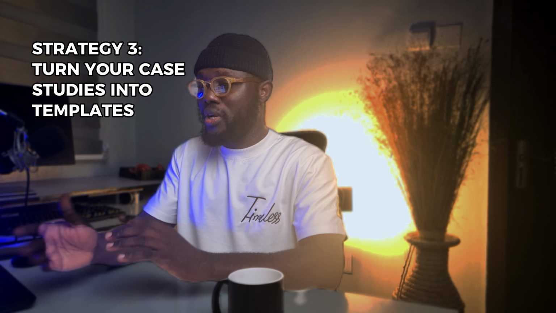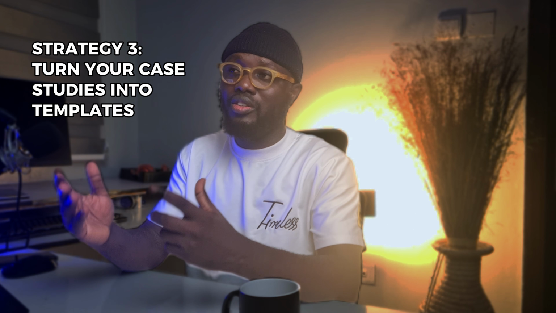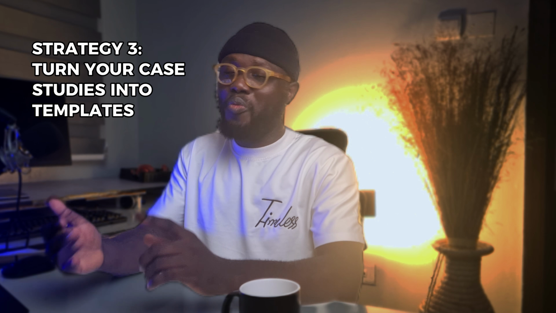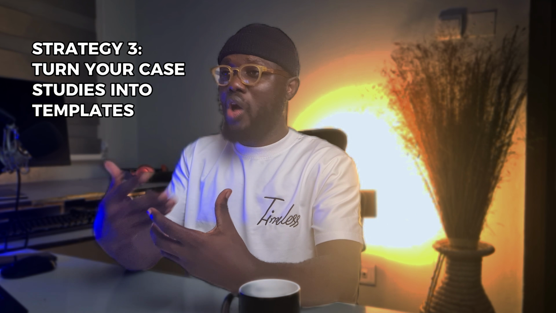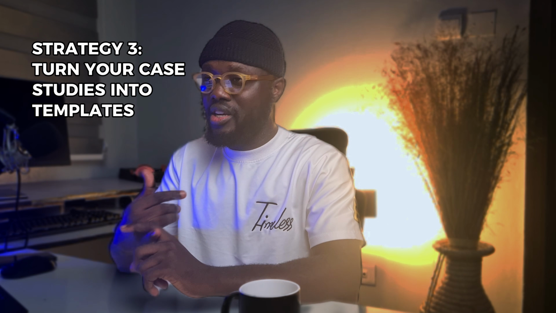Now, a third strategy for generating your lead magnet is to turn your case studies into templates. While the majority of people think that case studies only work for people in the consideration stage and the decision stage, I believe case studies work across the board, for people in the awareness stage, consideration stage, as well as decision stage.